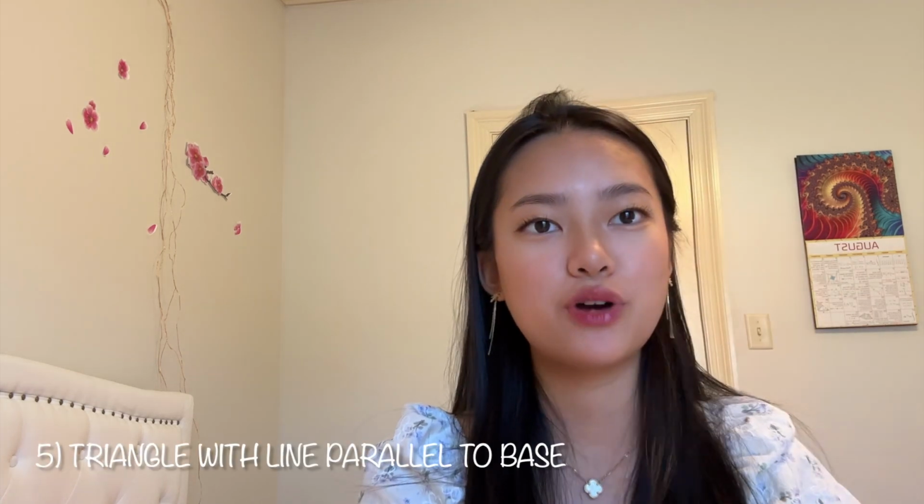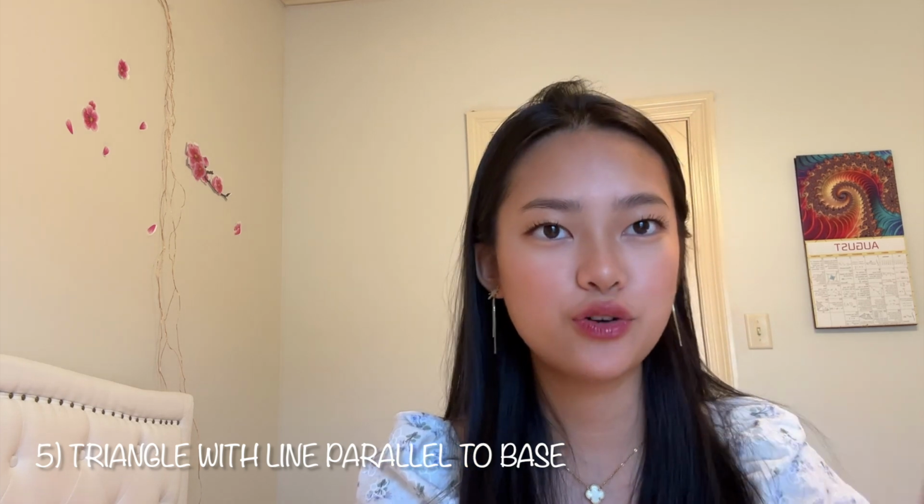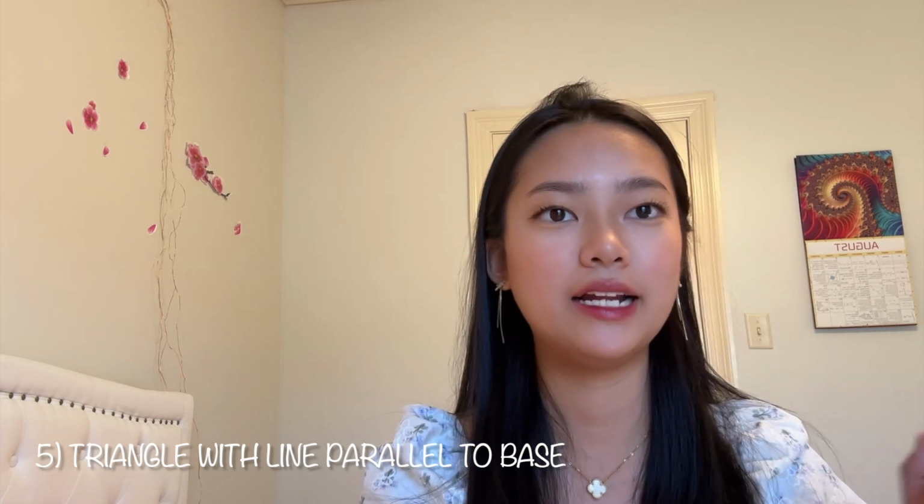Okay, another type of problem you'll probably see a lot on the ACT is if they give you a triangle and there is a line parallel to the base, and it is asking what a leg is, or how long, or the area of the triangle. If there is a line separating the triangle and it is parallel to the base, then that means that the small triangle and the original triangle are actually similar triangles. Each angle is the same and their sides are proportional to each other.